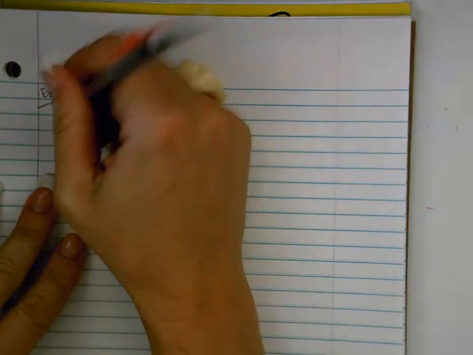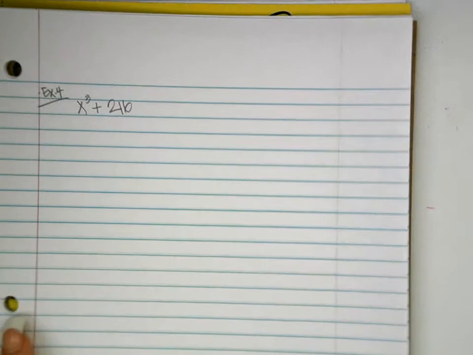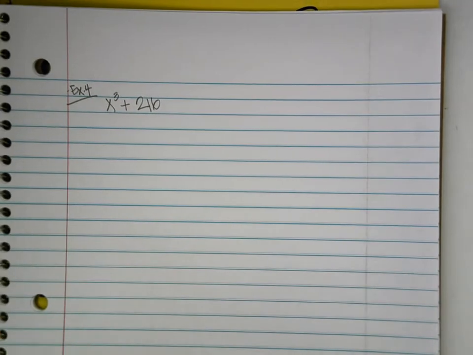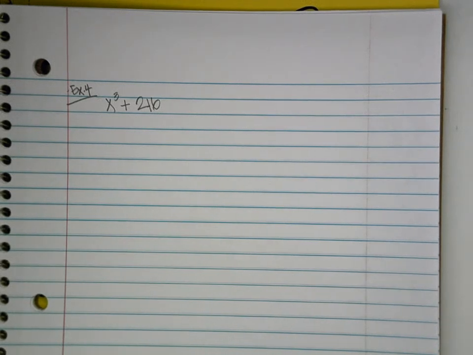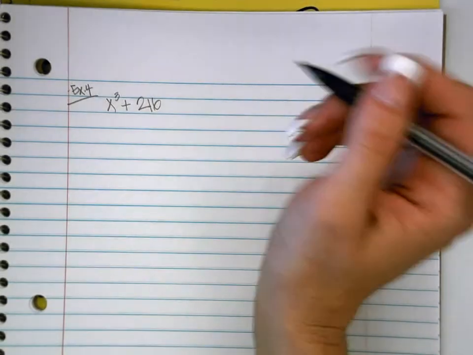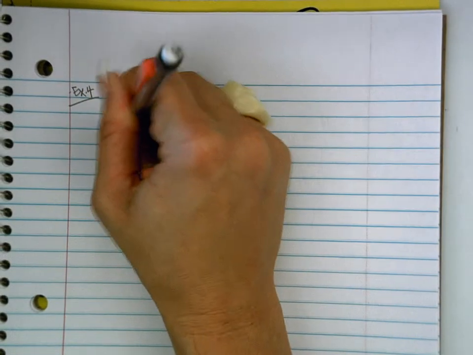Number 4, x cubed plus 216. So up until now, we've done difference of cubes. Okay, difference means subtract. Now we're doing addition of cubes. First thing you want to do is figure out what cubed gives you x cubed. X. Okay, obviously that one's pretty basic. Then what cubed gives you 216?